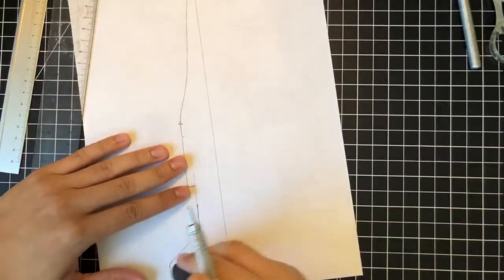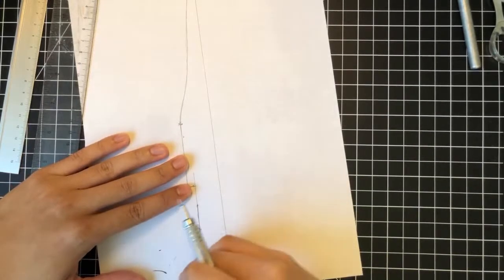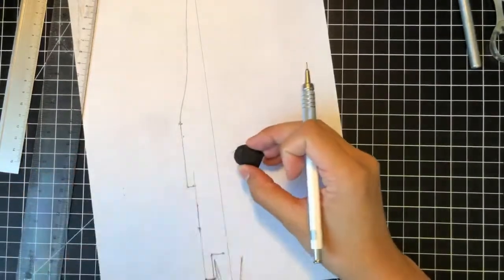We don't actually need this for now. I'll lightly erase it.